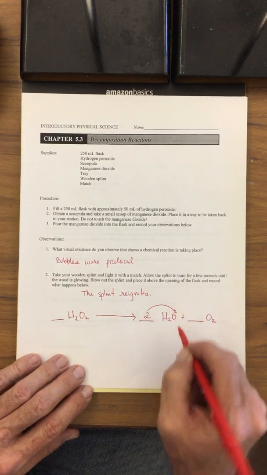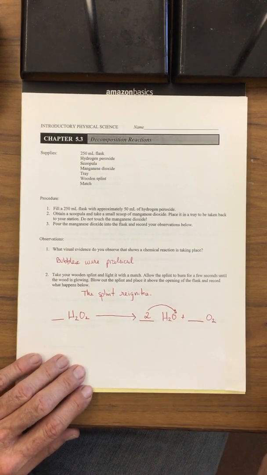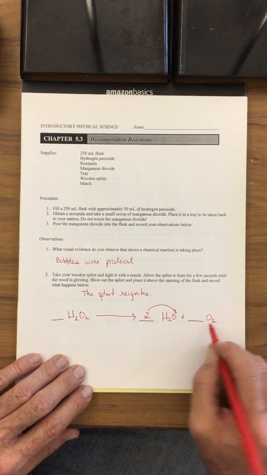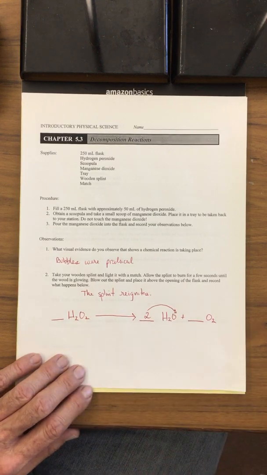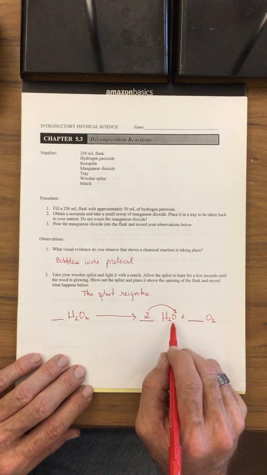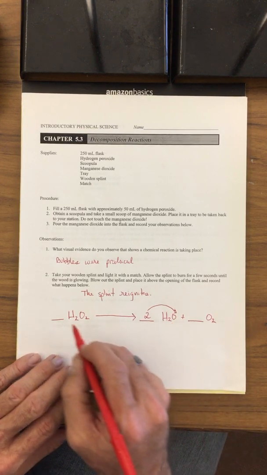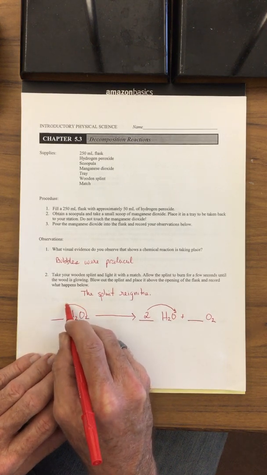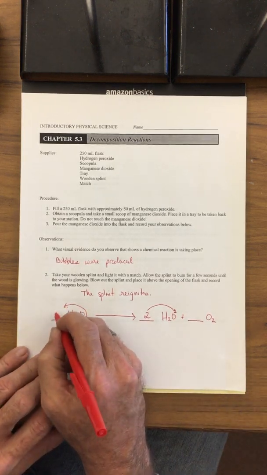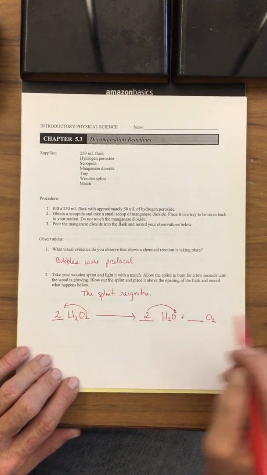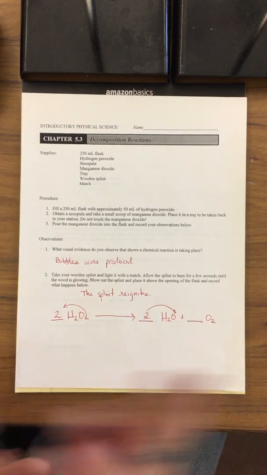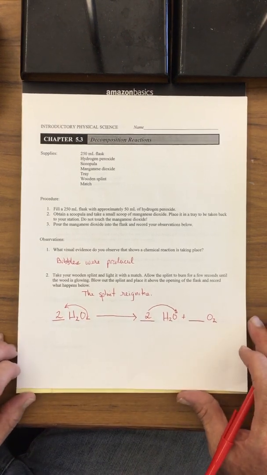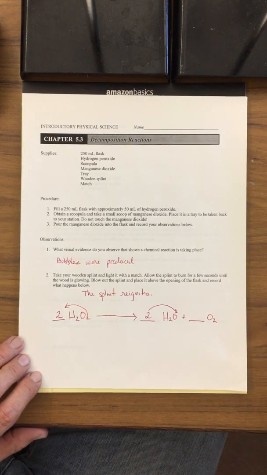This gives us 2 times 1, which is 2, and then 1 times 2 is 2. 2 plus 2 is 4. This makes it even, because we need an even number with this 2 over here. So this gives us 4 oxygens. So 2 times what will give us 4? It's going to be 2. Well, let's see if that balances out the hydrogens as well. 2 times 2 is 4, and 2 times 2 is 4. This balances our reaction.